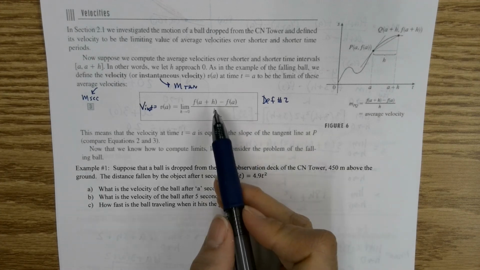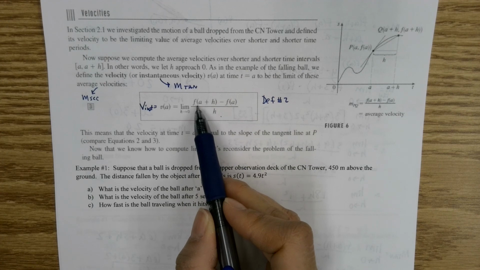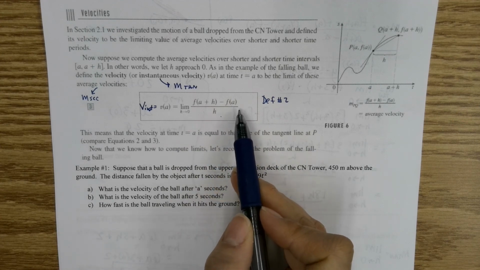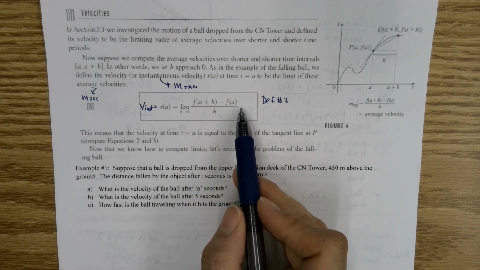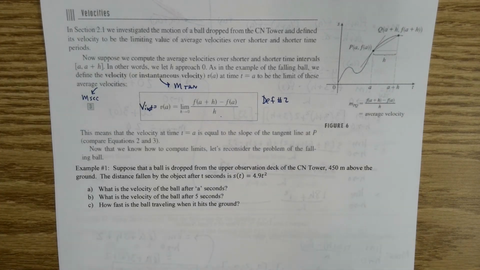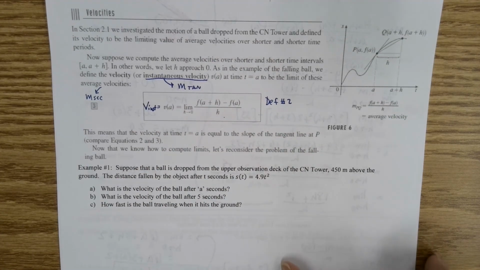So what we're going to do when we work this problem, we are going to work smarter, not harder. We're not going to substitute a specific value in for a or for x, because a is representing an x value. We're going to evaluate this with this a plus h and this f of a in there, so that we get a formula that represents the slope of the tangent line, and hence a formula to represent the instantaneous velocity.